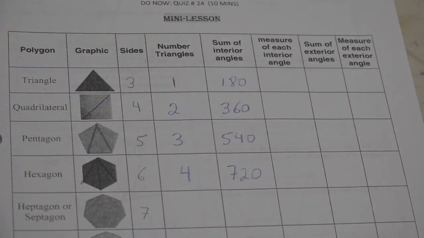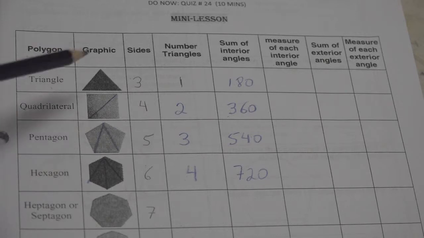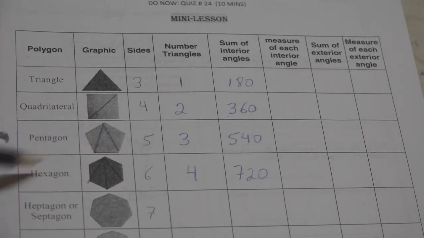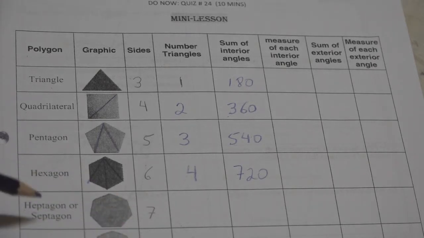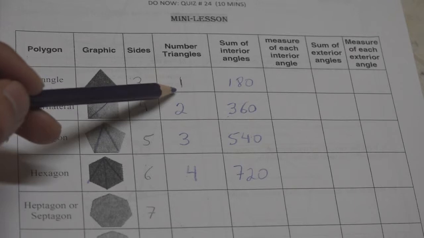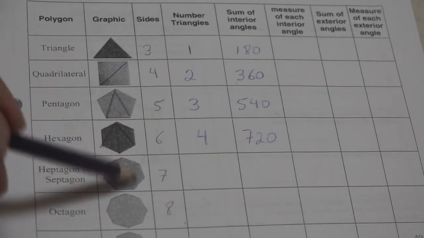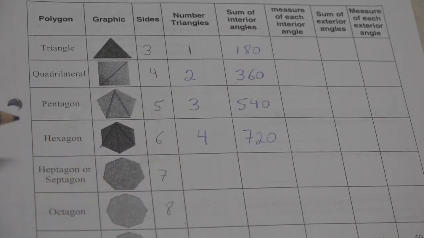Okay. Now, watch this. We're going in order here, so I'm not skipping. So this has 3 sides, 4 sides, 5 sides. Look, hexagon, 6 sides, heptagon, 7 sides, octagon, 8 sides. So, based on our conjecture, without drawing the diagonals, how many triangles do you think I am going to have in a heptagon?